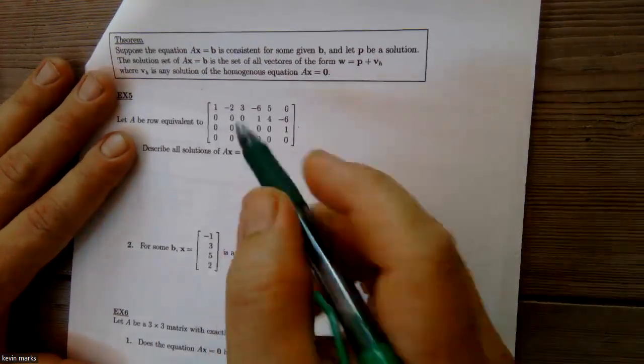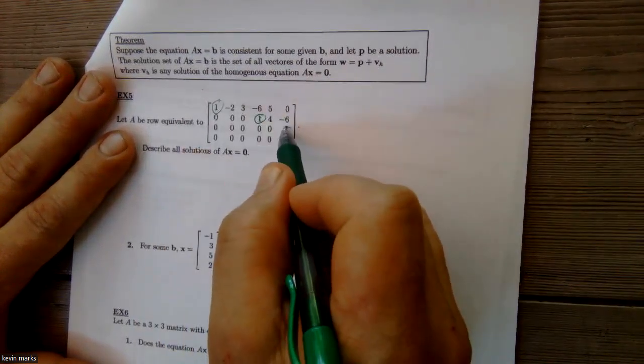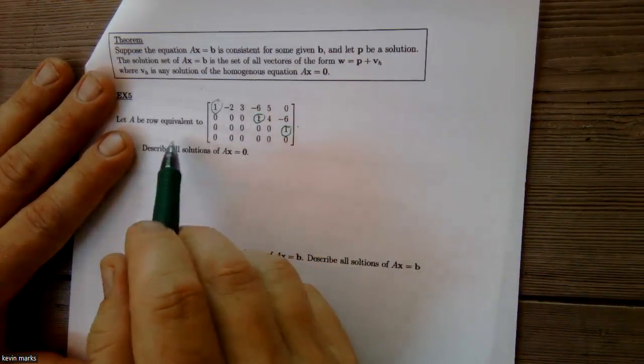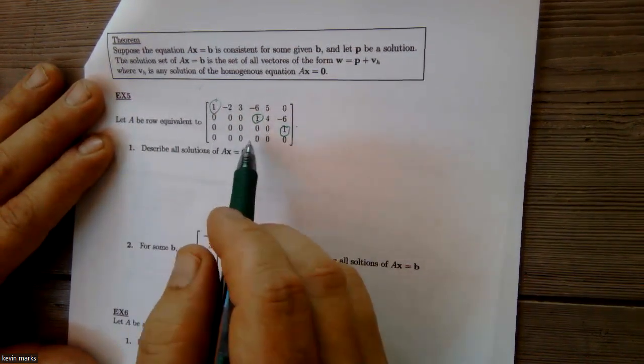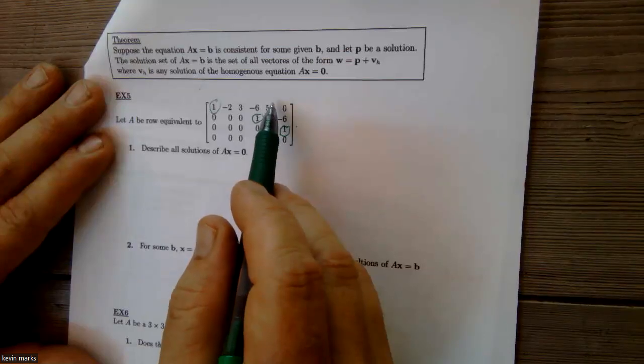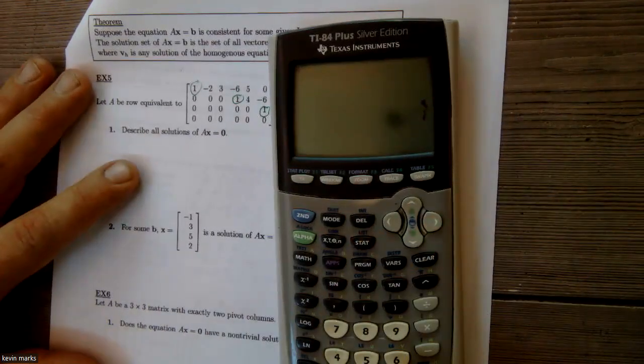Now, could you read off all the solutions? Well, whoa, whoa, whoa. Wait a minute. Before you just jump to it, realize that this, those are your pivots. So they kind of did part of the work. They reduced it sort of, right? This would be in row echelon form, but it's not in reduced. So you would have to do some more work to get it in reduced format. Okay.